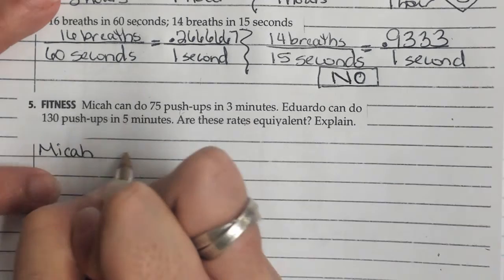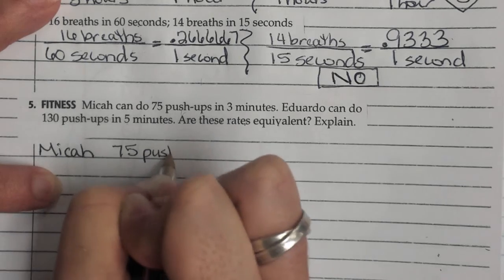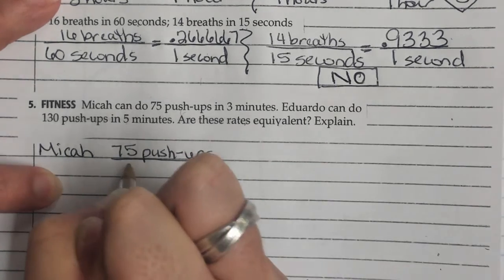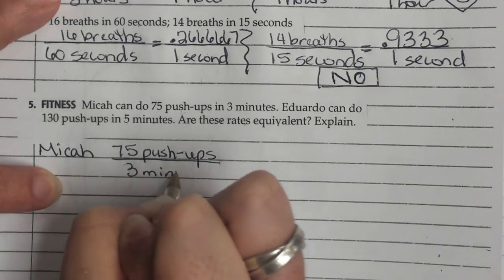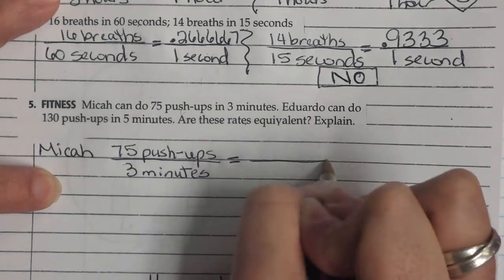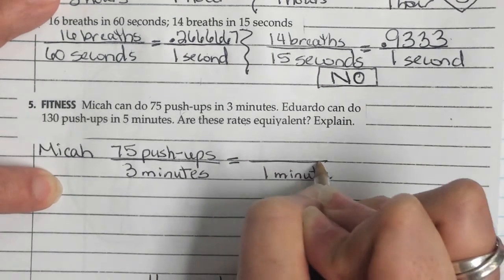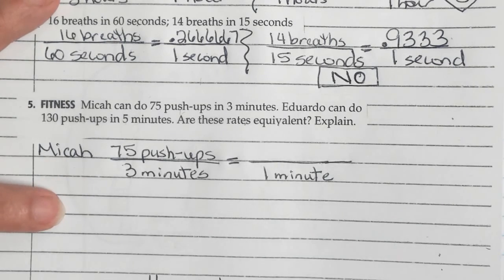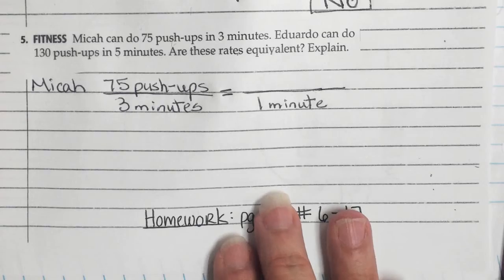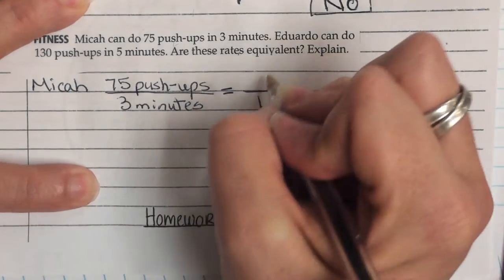So, here we go. First, write the person's name. Micah, he can do 75 push-ups in 3 minutes. So how many can he do in 1 minute? 75 divided by 3, 25.